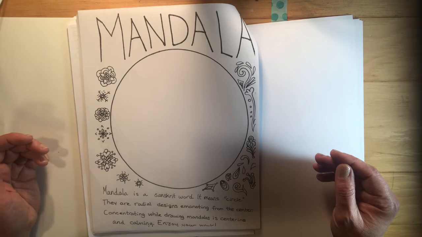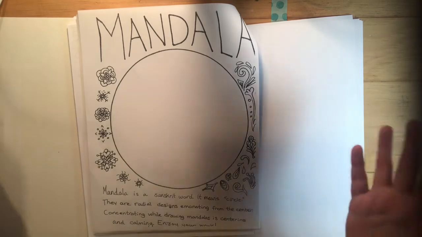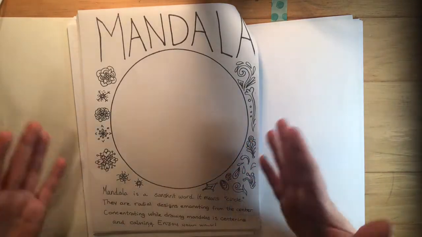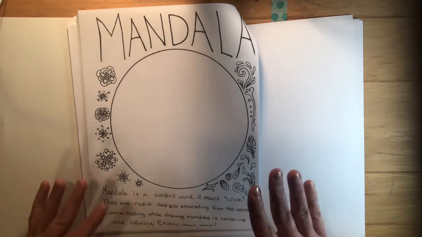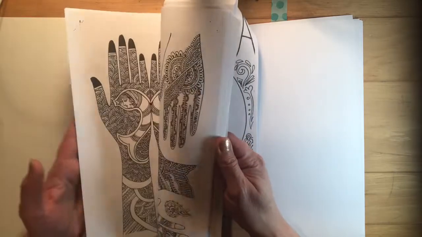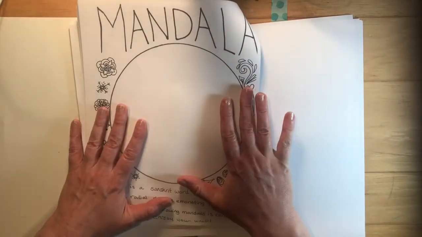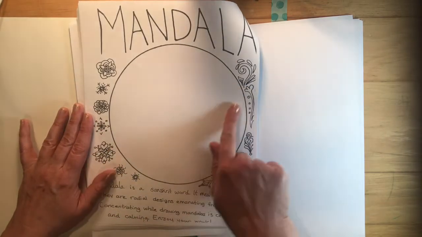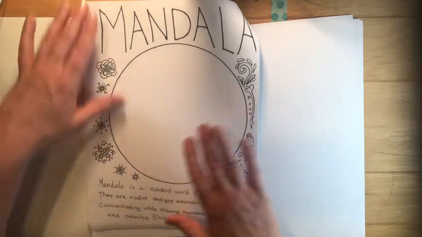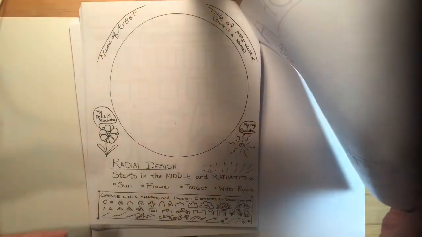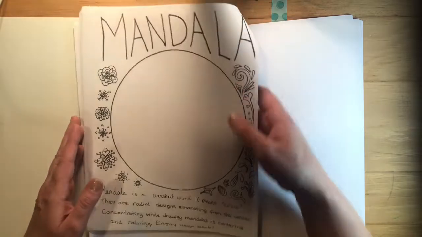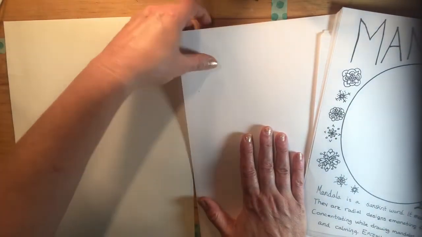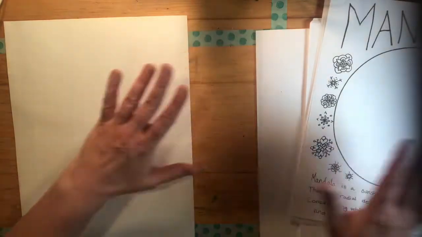So yesterday we were doing some Zen doodling, and this is another type of artwork that can be relaxing and calming. So you can use lots of the different patterns in this packet. You can use your own ideas for patterns, and you can draw a mandala here or in any of the circles that are in this little packet, or you can create on a separate piece of paper. So I am actually going to do it on a separate piece of paper.